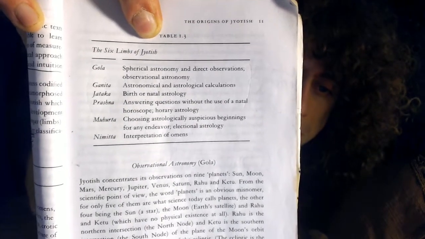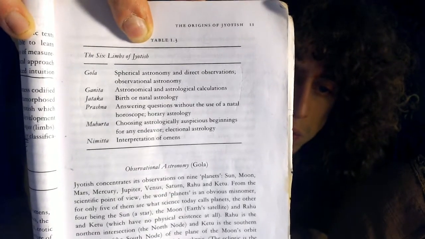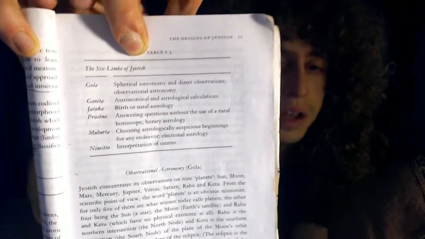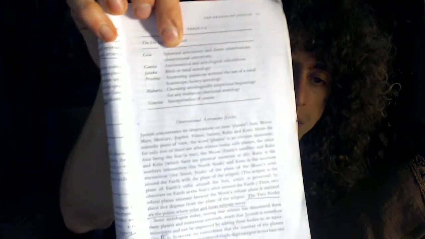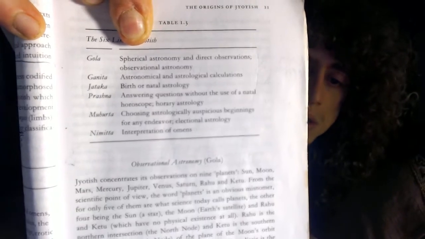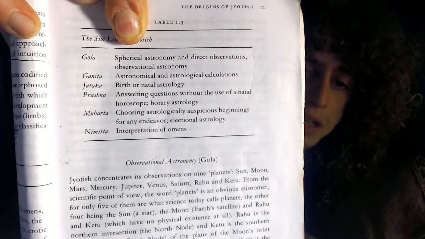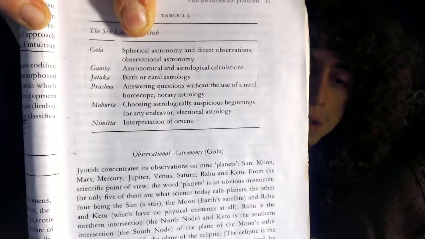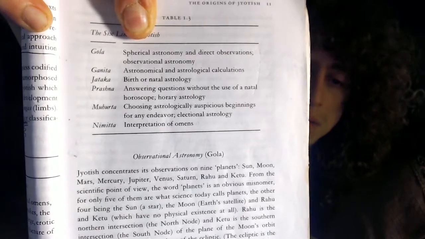There's also Prajna, answering questions without the use of a natal horoscope. That's horary astrology. Lots of people commonly use this that are also part of my tropical Vedic astrology community, including Ryan Kurczak, among others. Ernst Wilhelm is into Prajna as well. Muhurtas are choosing astrologically auspicious beginnings for any endeavor. It's electional astrology. And Nimitta, which is the interpretation of omens.